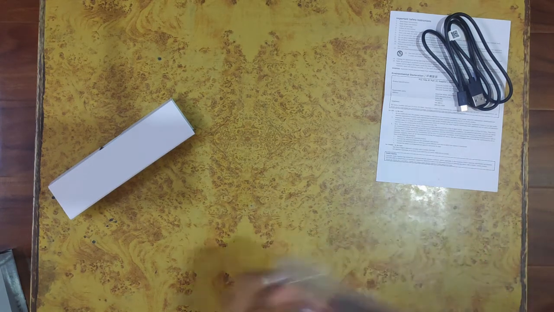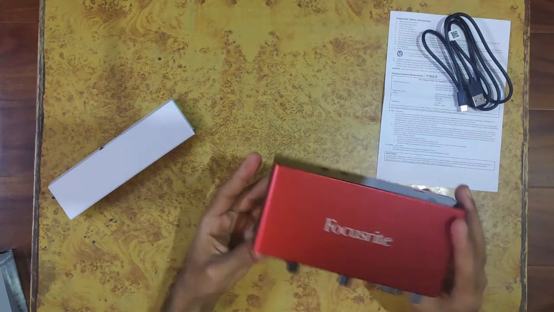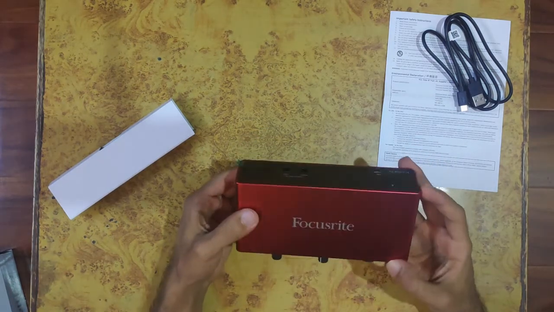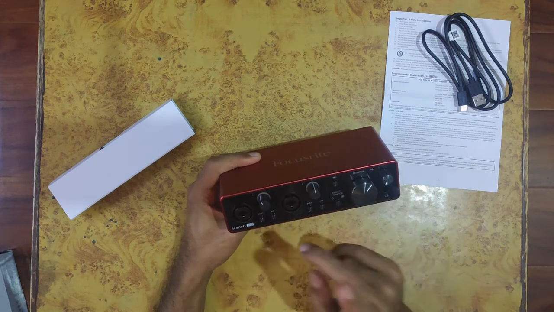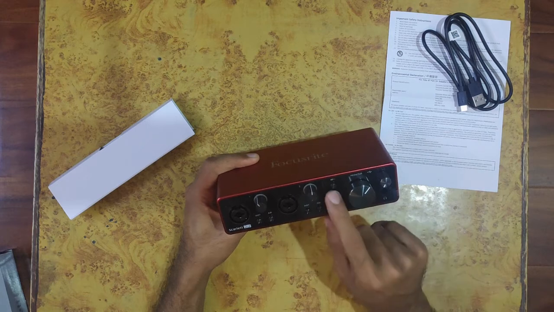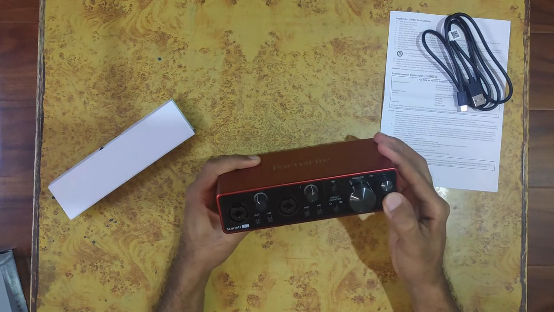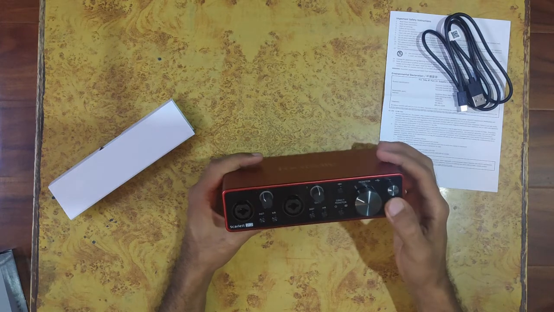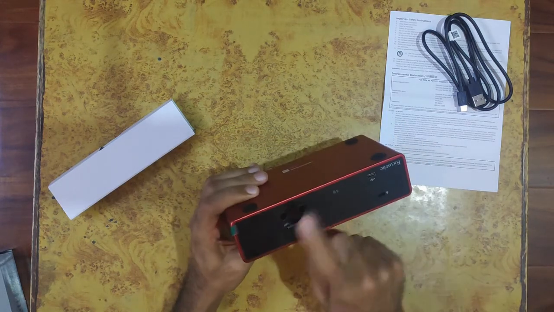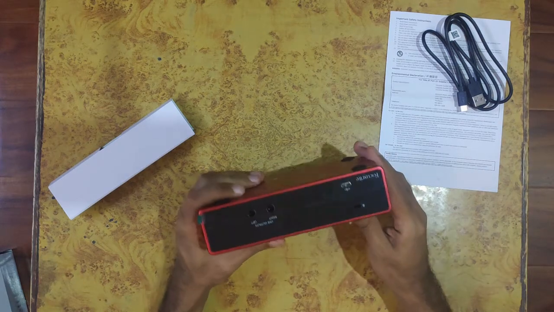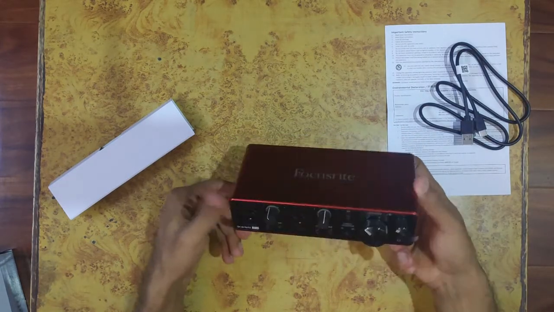If I open this, I have the audio interface, which is quite small, quite compact, and quite beautiful. The color is nice, and we have these two gain knobs for my inputs, where I can connect a microphone or any other instruments. I also have 48 volt phantom power and the audio levels. I have a headphone jack where I can connect headphones. It is a quarter-inch jack, so I'll have to get a connector from my 3.5 mm jack, and I also have outputs. Most probably I'll not be using these things, and I'll just be using this USB-C to connect to my PC and record some audio. That's it about it.